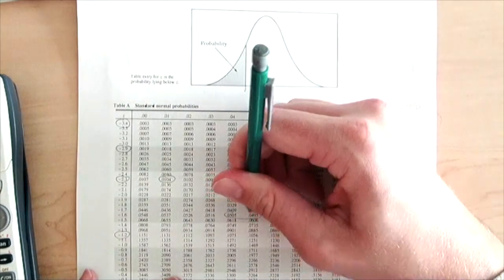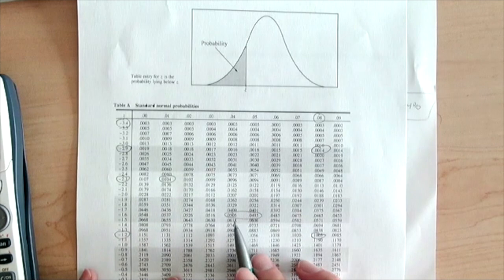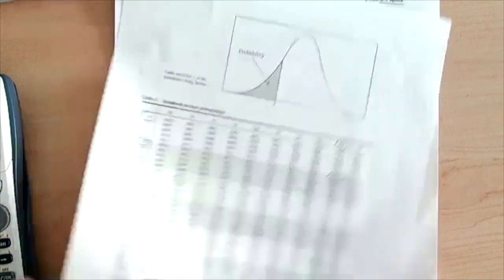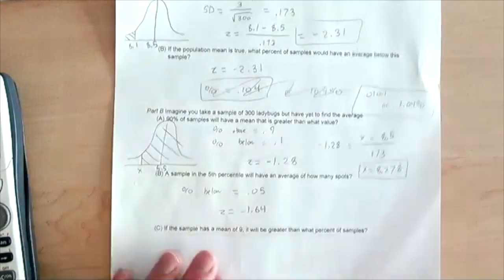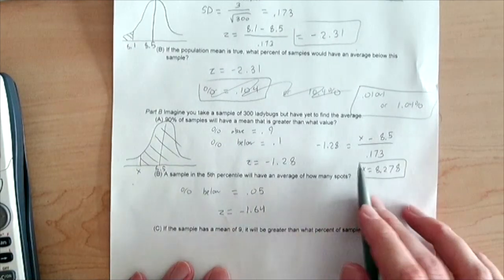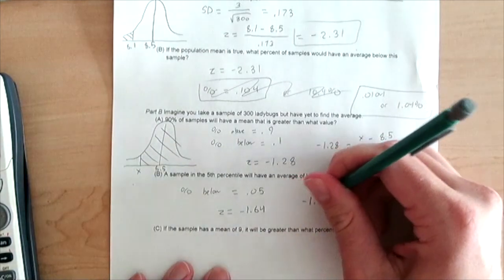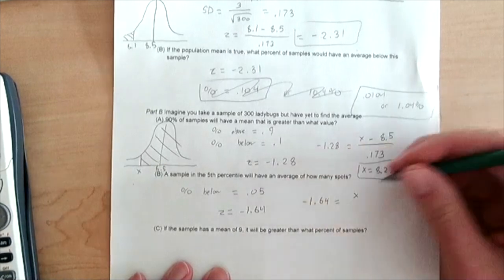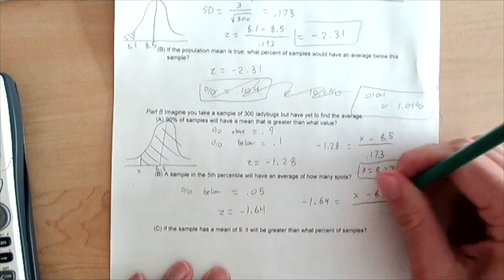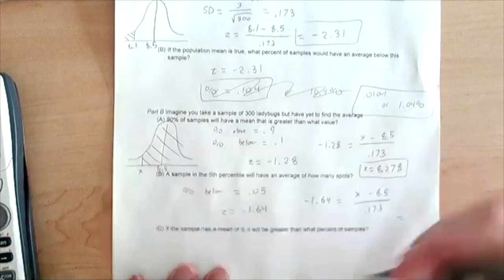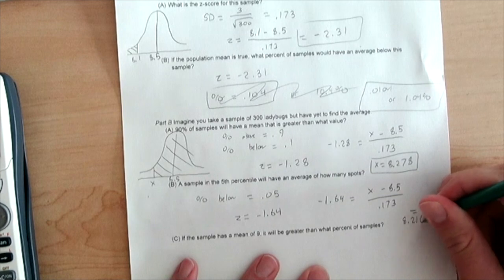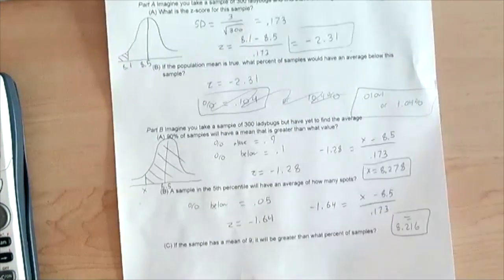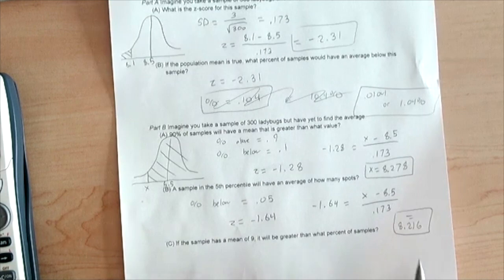And we're estimating a lot. Both of these are equally far away. And if you choose either one, that's fine. So I'll just choose negative 1.64. And once I have that, I do the exact same thing I did last time. So hopefully you're seeing how useful and how simple the z-score formula is. And let me just speed through the answer again. Really similar answer here to the last one, but that's fine. So a sample of 8.2 is in the 5th percentile.